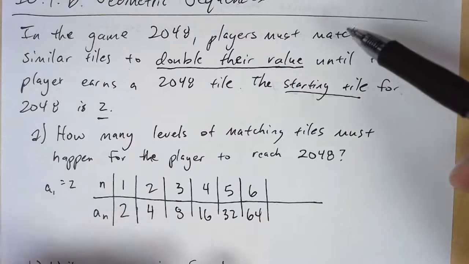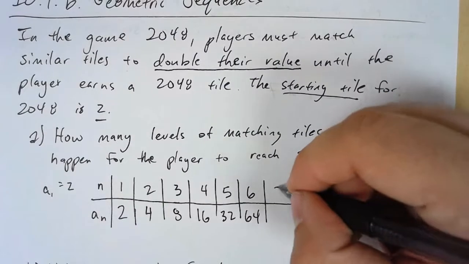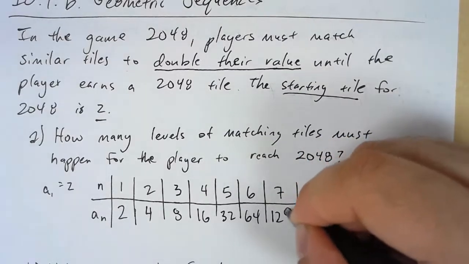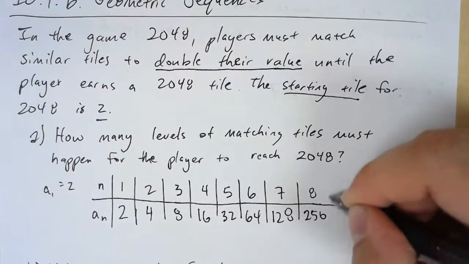So 2 4s give us an 8. 2 8s give us a 16. 2 16s give us a 32. And so on and so forth. 7th level, we're going to have 128. 8th level, 128 times 2 is 256.